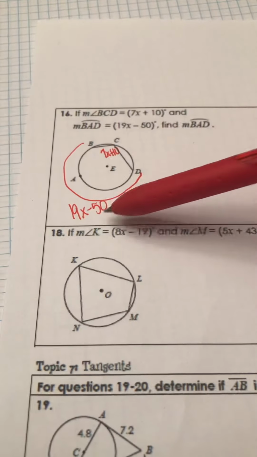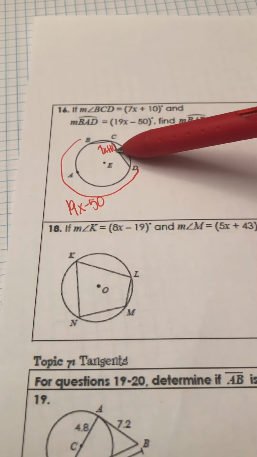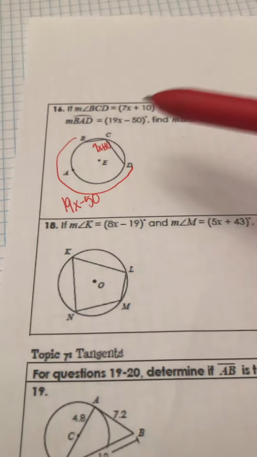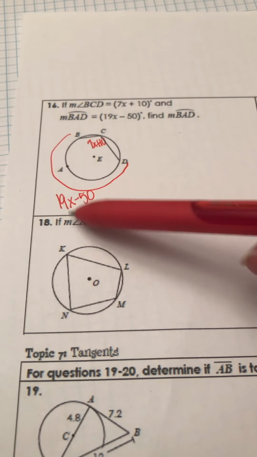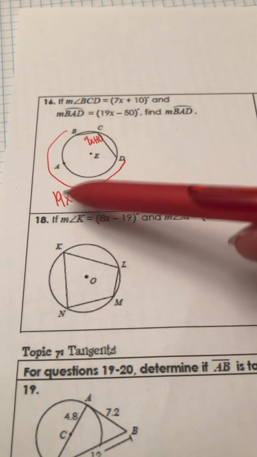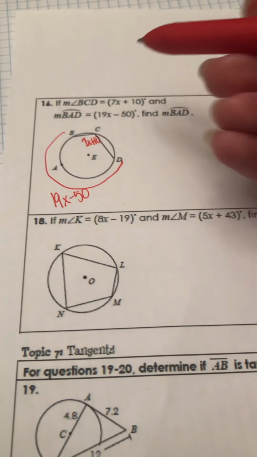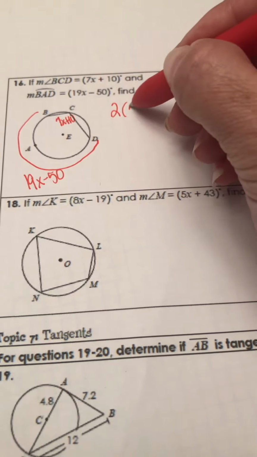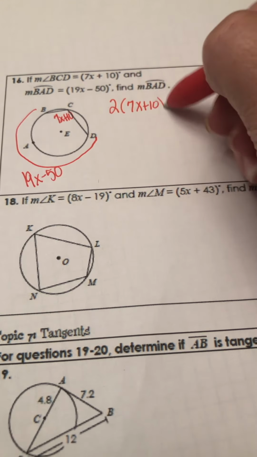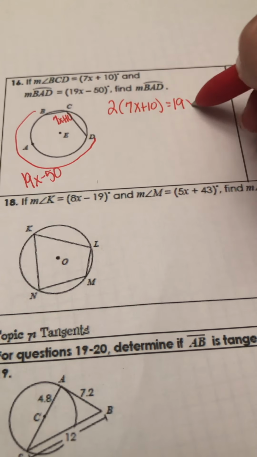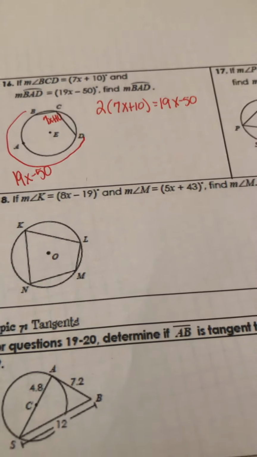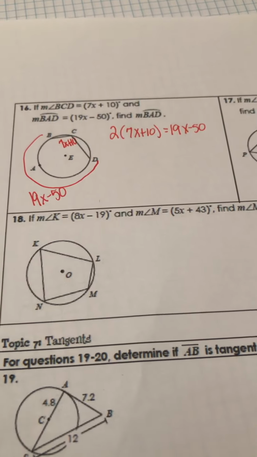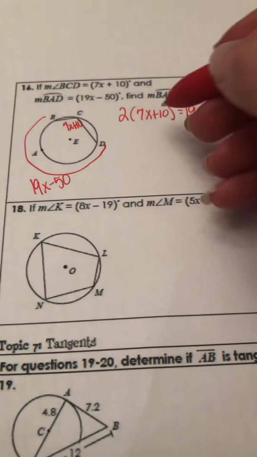Now remember, we can take half of this one to get this one, or we can multiply this one by 2 to get this one. Now think about it. If we half this one, we'll have 19 divided by 2. That's a mistake, okay? That's a decimal ahead. So let's double the inscribed angle. So 2 times 7x plus 10 is equal to 19x minus 50. So this is the equation that we're going to solve for x. And once we have x, we'll plug it in and we'll be able to find that arc.